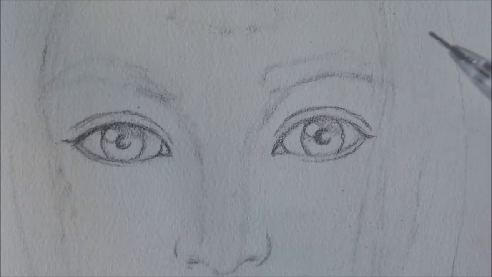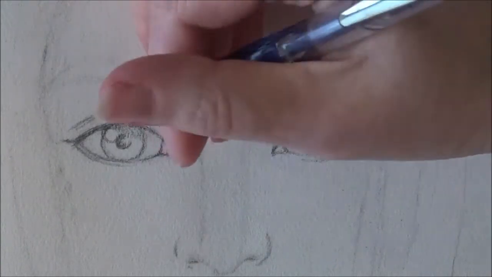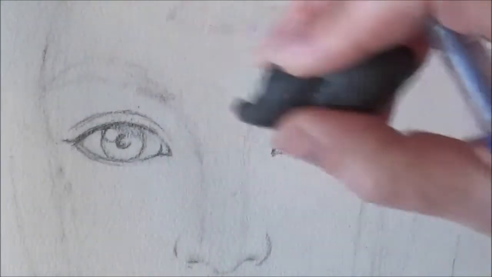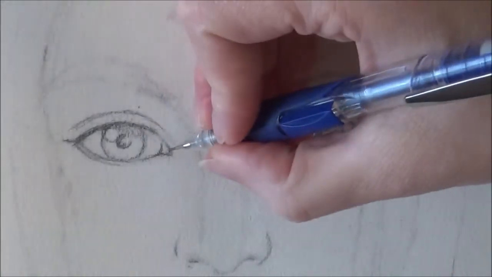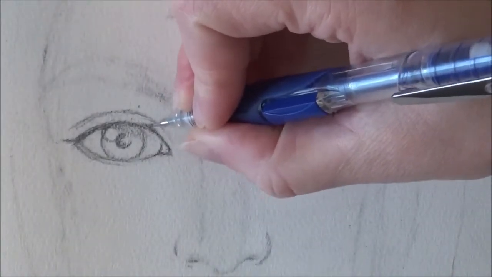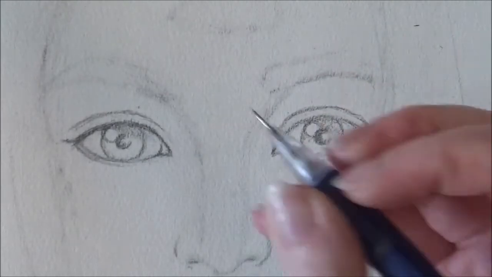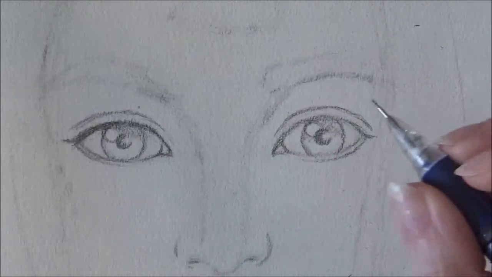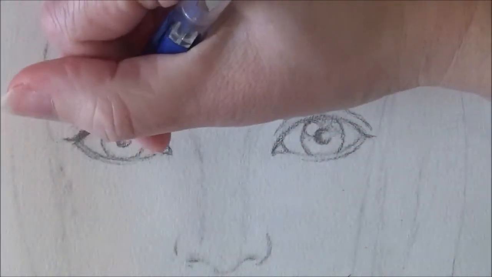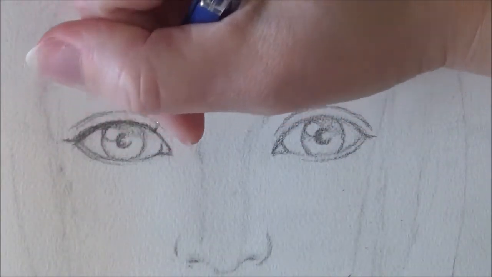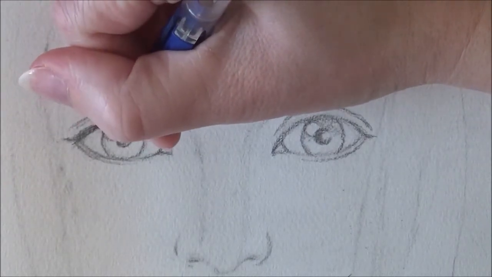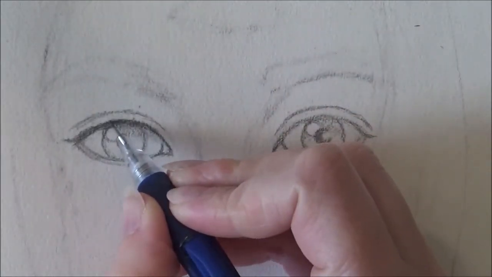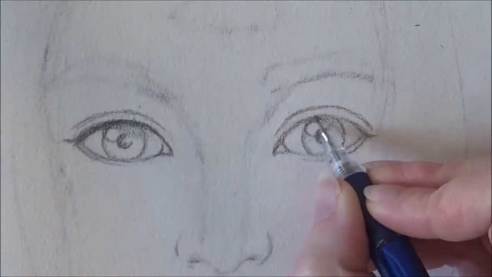Okay, so I think from here, something still looks a little off to me about these eyes, and I think this needs to go higher. And I typically like a really dark upper lash line.